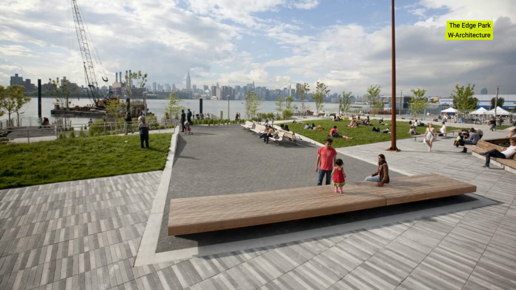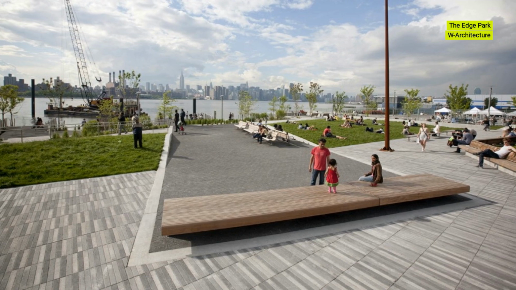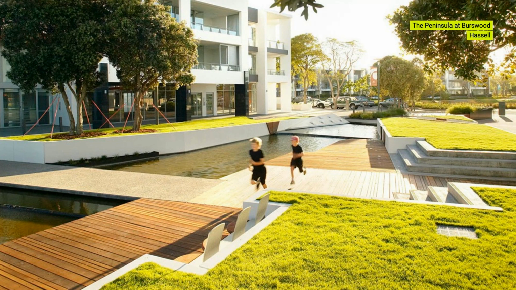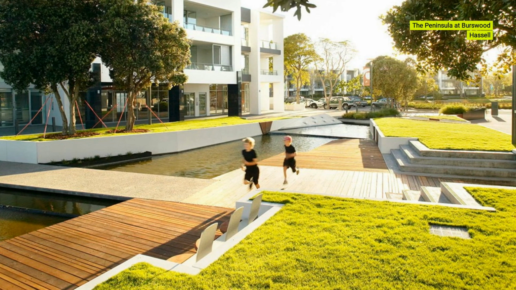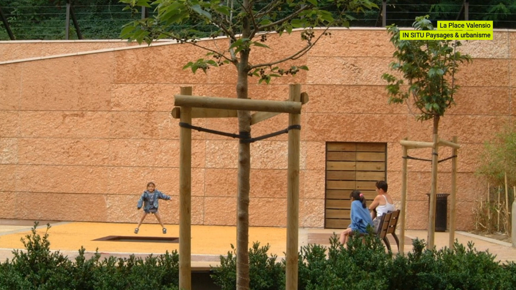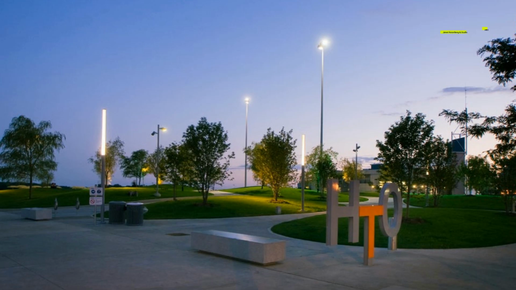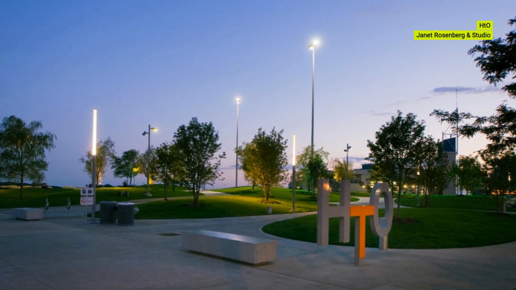Another way that hardscaping elements are used in landscape architecture is through the use of different materials. Different materials can be used to create a sense of texture and interest, and to evoke different emotions. For example, the use of natural stone can create a sense of warmth and coziness, while the use of concrete can create a sense of modernity and minimalism.